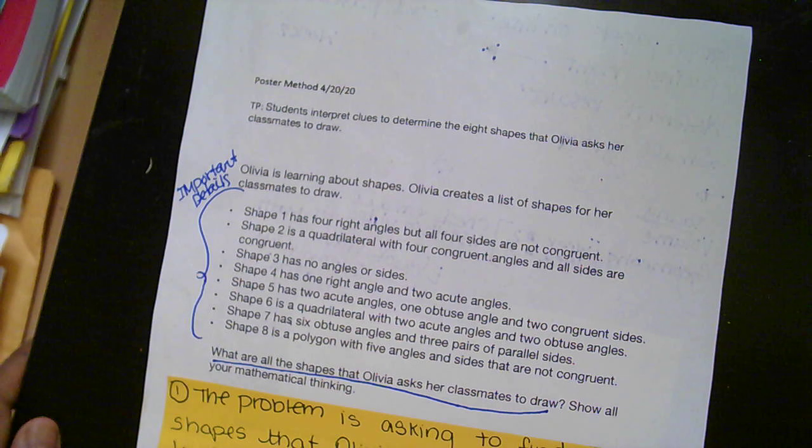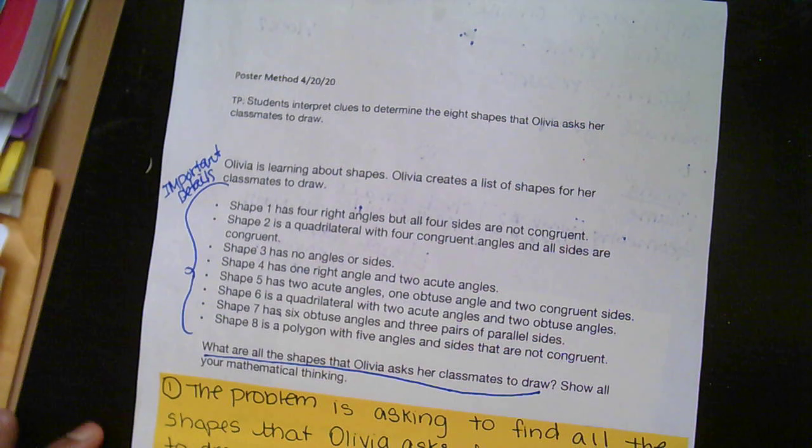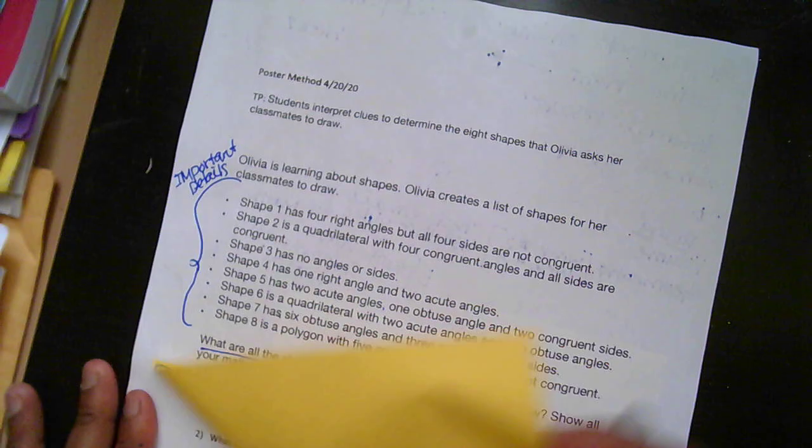Okay, so the problem that we were looking at said, Olivia is learning about shapes. Olivia creates a list of shapes for her classmates. So let's just quickly get to these questions, and I want to share what I wrote.